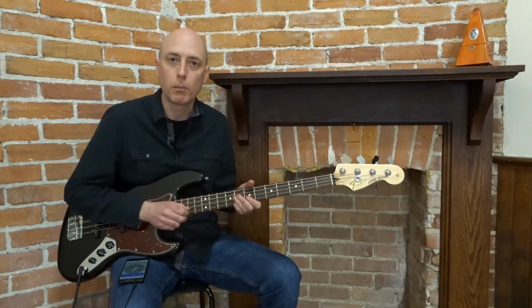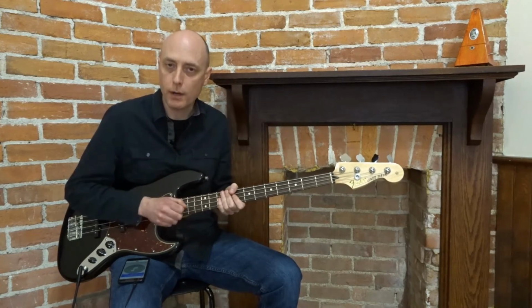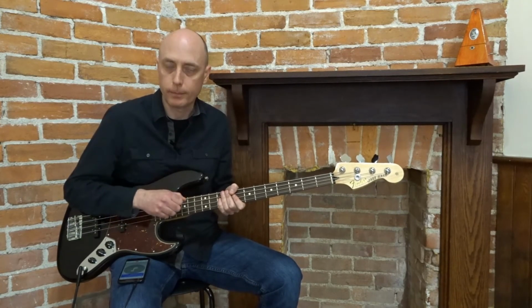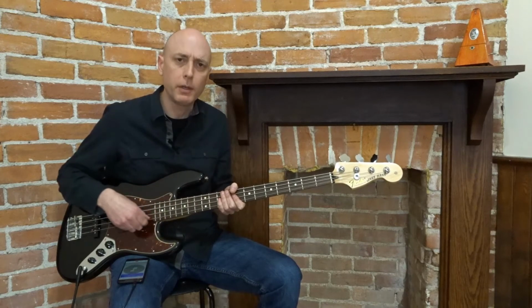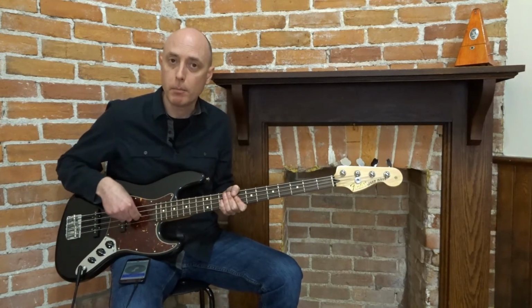So what that means is we're going to play the first note when I say 1, and it's going to last for 3 beats. So 1, 2, and 3, and we're going to play the last beat on 4. So we're going to play on beat 1 and on beat 4. This is a little bit tricky because as soon as you play the note on beat 4, you have to play again immediately on beat 1.